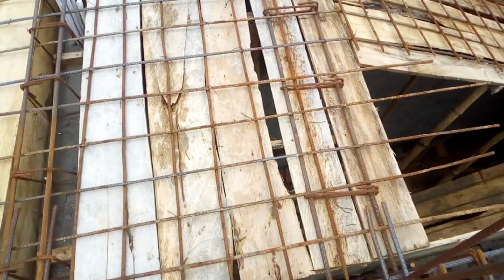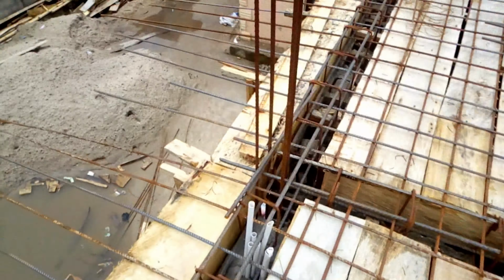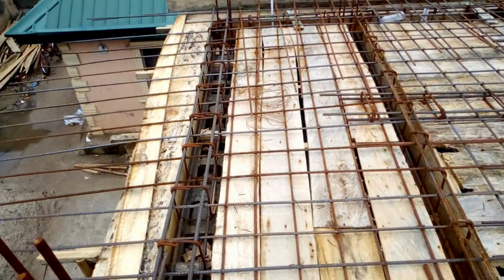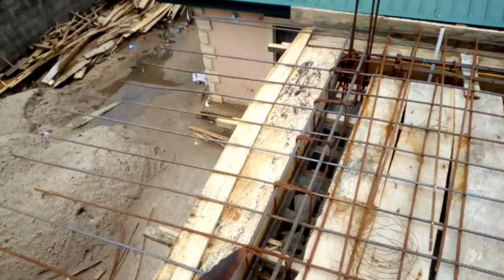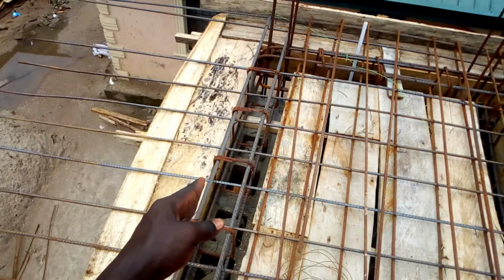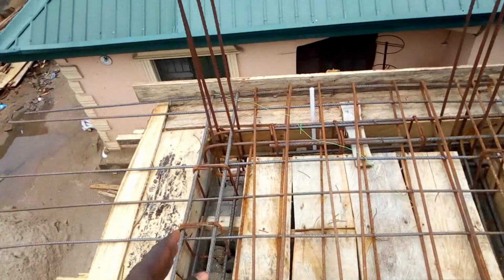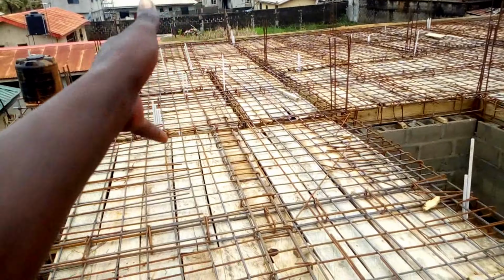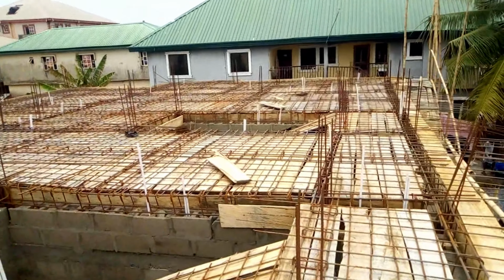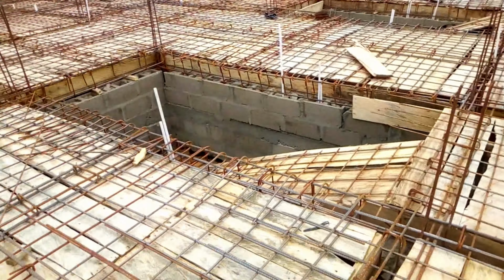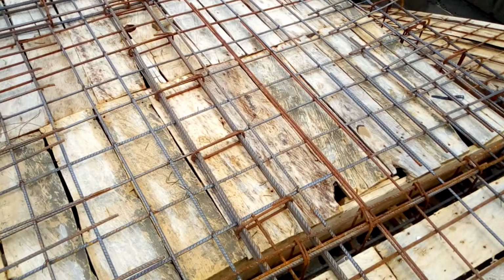So then for the beams, these are the beams all around. There are two kinds of beams here. The normal beams, which are at the four corners of the house and at the subdivisions of the rooms. And we have what is called the secret beam. This is the secret beam.